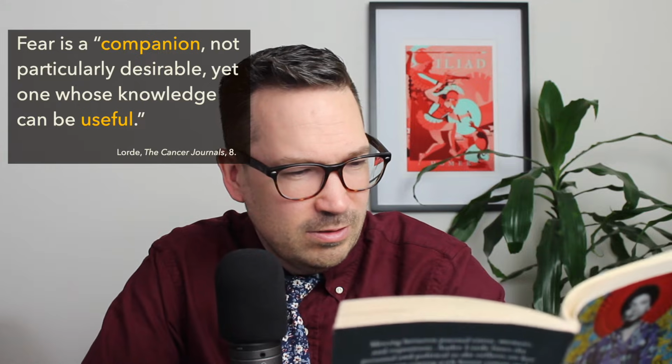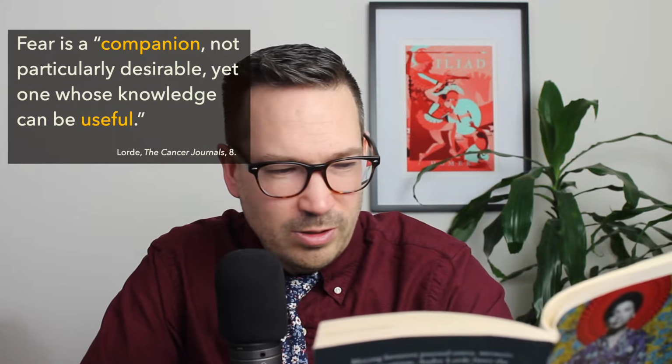And the thing that's really staying with me since we studied this book, we talked about it just last week in class actually, is the way that Lorde talks about her experience confronting fear. She talks about turning fear into a kind of companion, not particularly desirable, yet one whose knowledge can be useful.